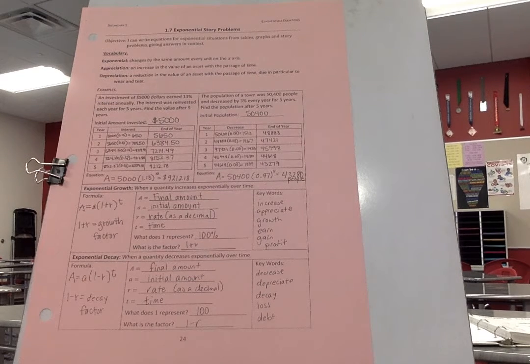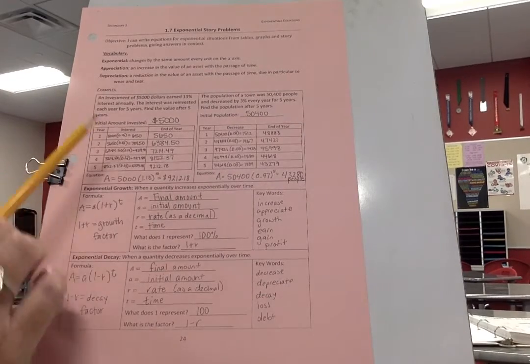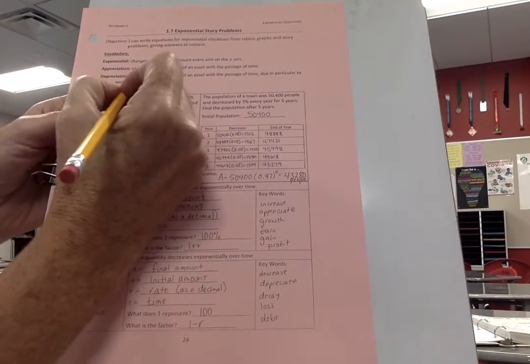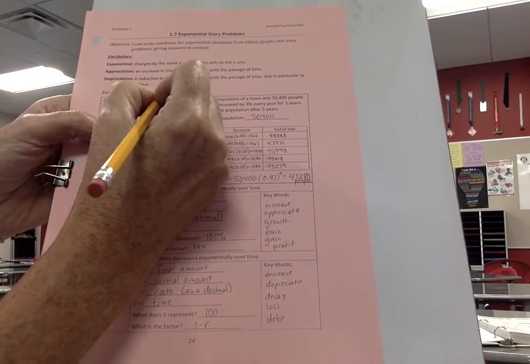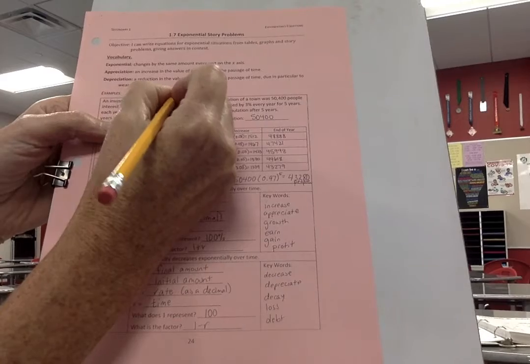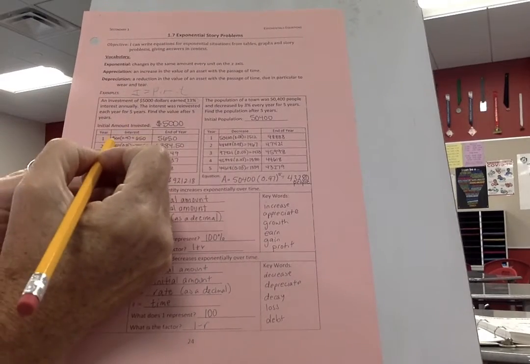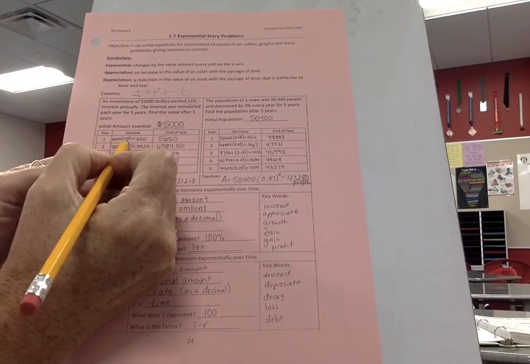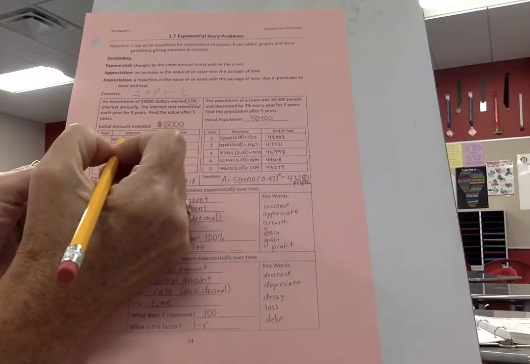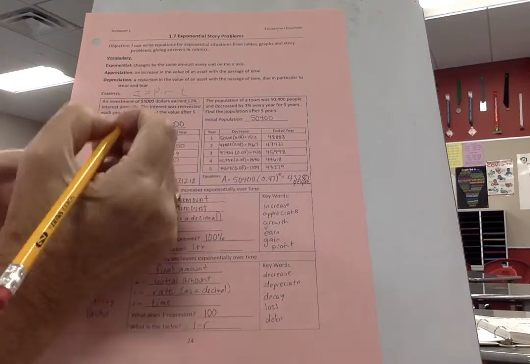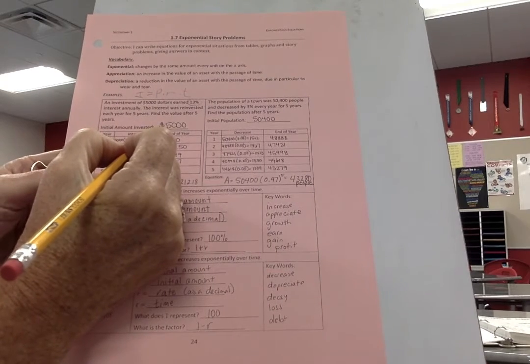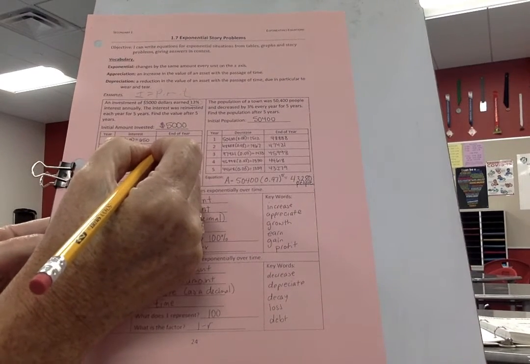So we have $5,000. Year one, remember the interest equals principal, which is the amount of money, times the rate, the percent, times the time. So after 1 year, we go 5,000 times 0.13, which was the interest, and it would be for 1 year. So times 1, and they just didn't put that there. And that is $650.